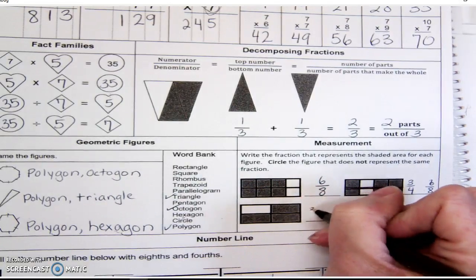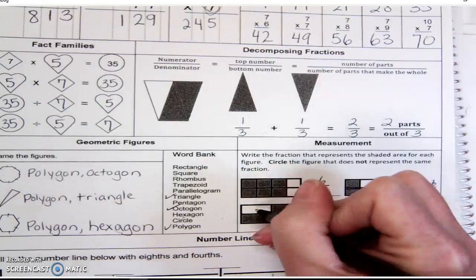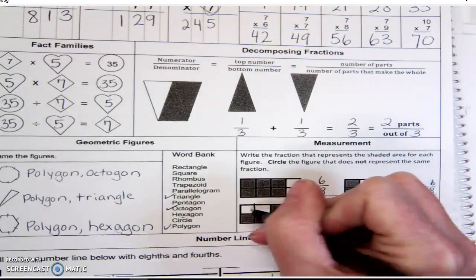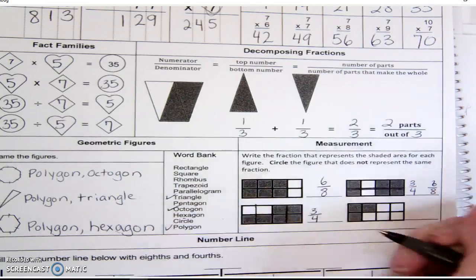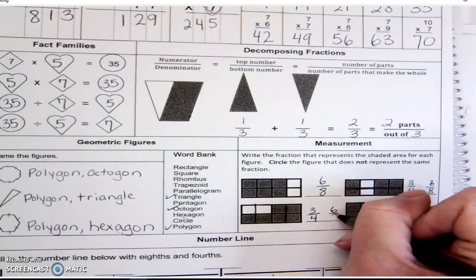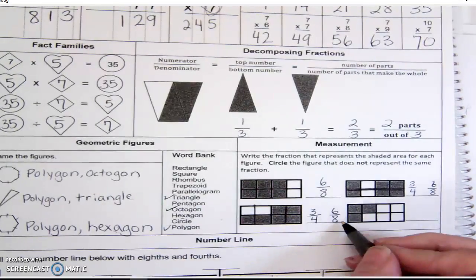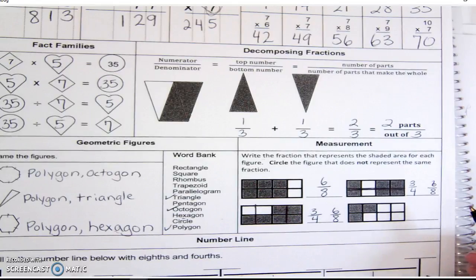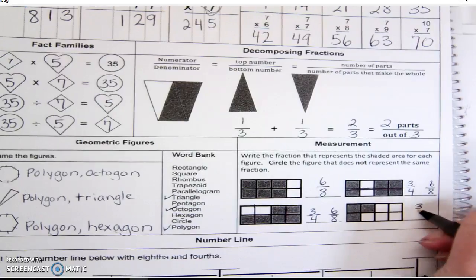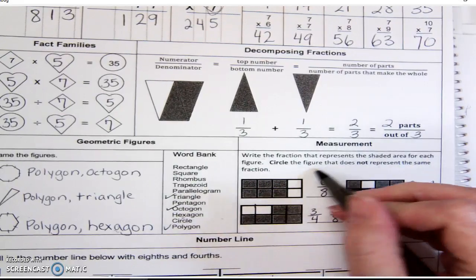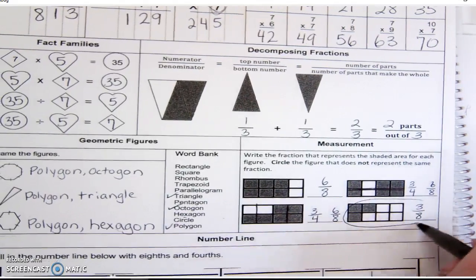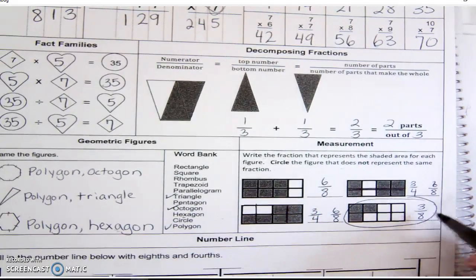I've got 3/4 shaded here, and if I draw a vertical line here and a vertical line here, now I have 8 equal parts, and there are 2, 4, 6 out of 8, 6/8. Those 2 fractions are equivalent, 3/4 and 6/8. And then last we've got 3/8. So the figure that does not represent the same fraction as the others is this one right here, 3/8.